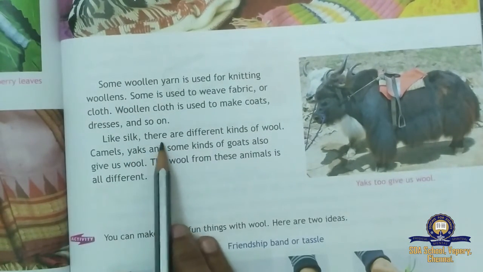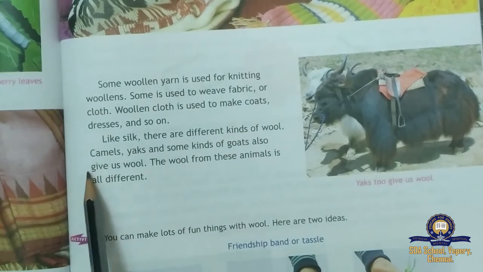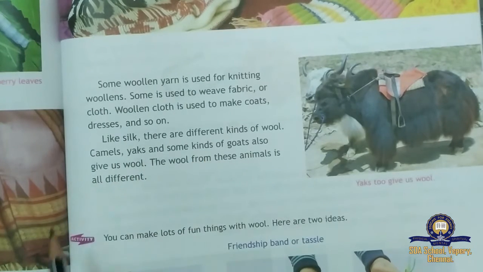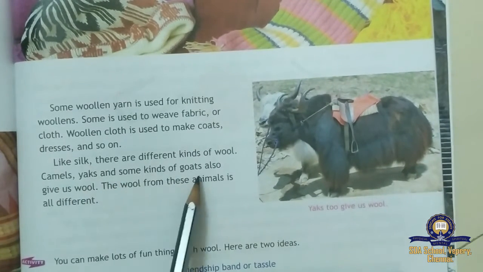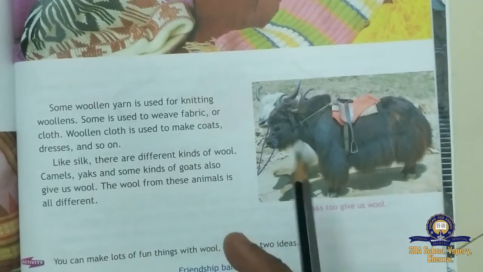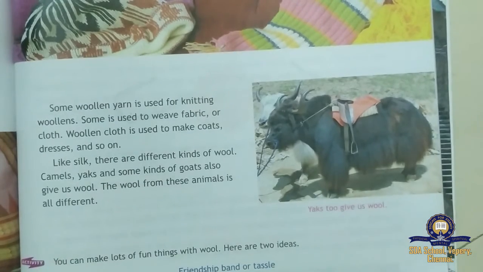Like silk, there are different kinds of wool. Wool is got from some other animals. What are they? Camels, yaks, and some kinds of goats also give us wool. And these wools are not the same. All are not the same, and they will vary. The wool of camels, yaks and goats will be different.